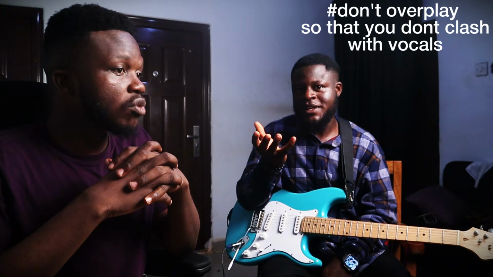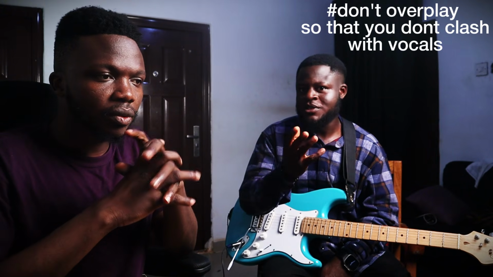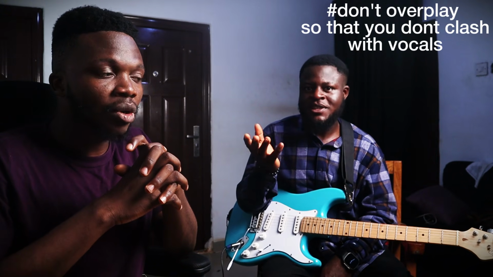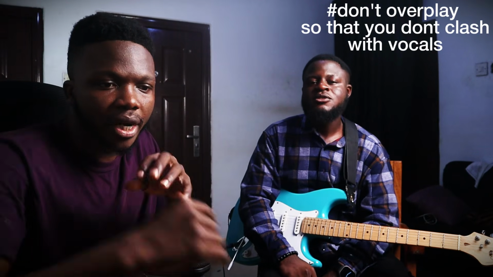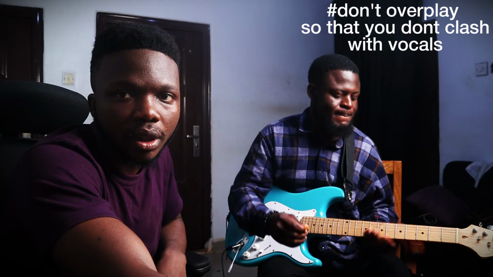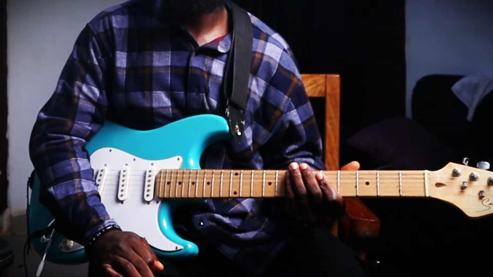Are you playing scales? Not really. But you can also play scales, yes, but don't overplay it, because it can be noisy and clash with the vocals. Alright, so let's continue with the distortion now. Guys, if you are following this whole thing and you don't understand anything, just drop it in the comment section, and we're going to try to answer your question.